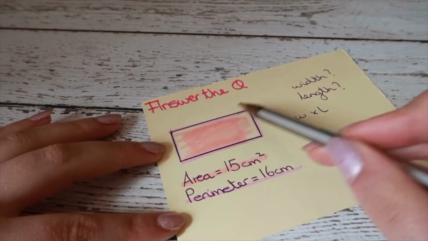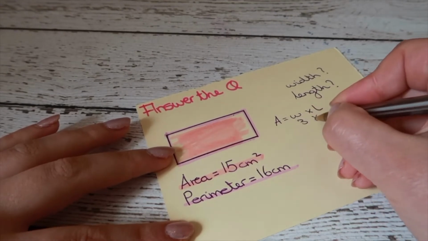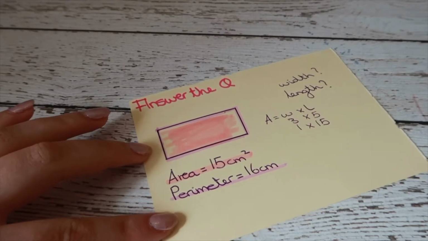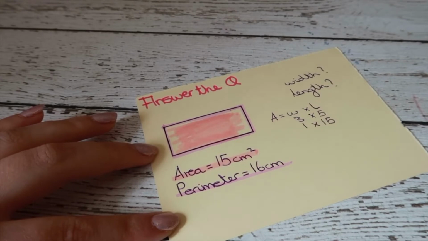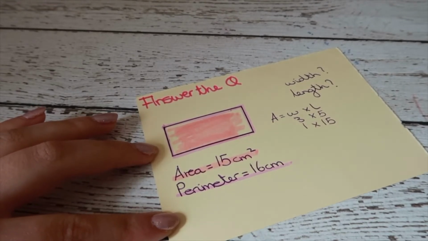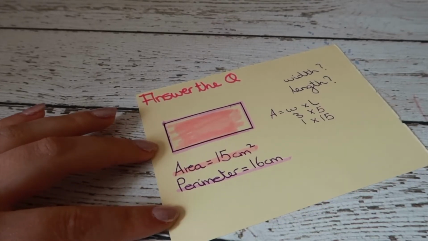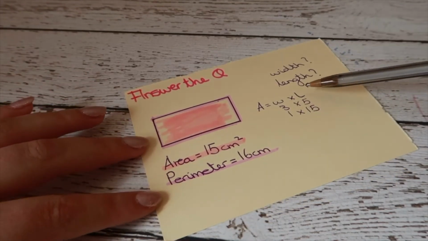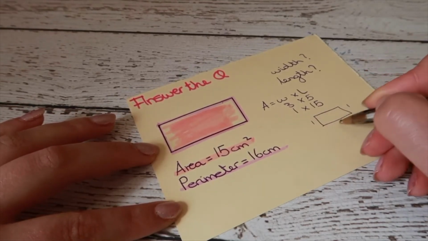Okay, we know the area is equal to the width times the length. So you're looking for 2 numbers that when you multiply them, give you 15. So it could be 3 times 5. It could also be 1 times 15. There aren't really any other factors for 15, not whole numbers. So which of the above then would give us a perimeter of 16 centimetres? So we've got 3 times 5 and we've got 1 times 15. So we've got 2 options, but we can only have 1 width and 1 length. So we're going to have to look and see which of the 2, is it the 3 times 5 or the 1 times 15, that would give us a perimeter of 16 centimetres.